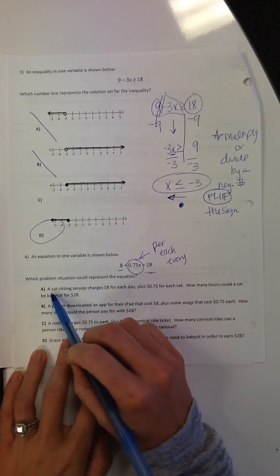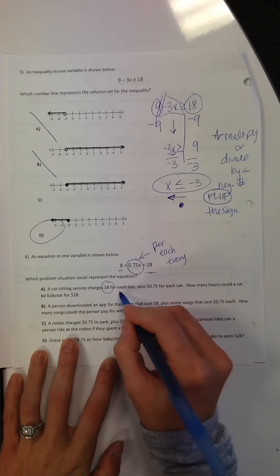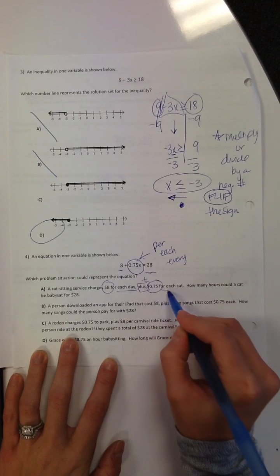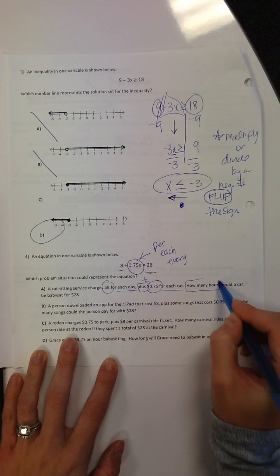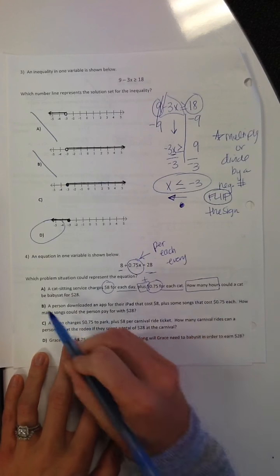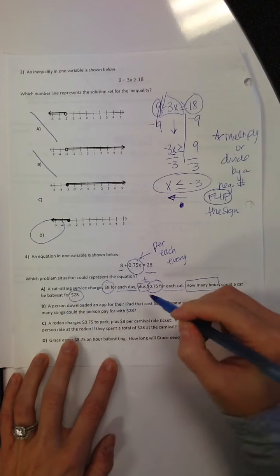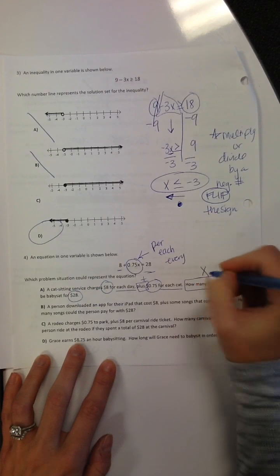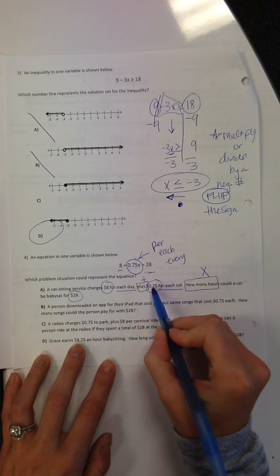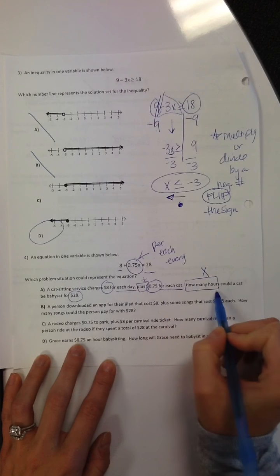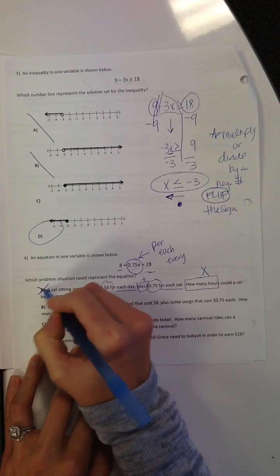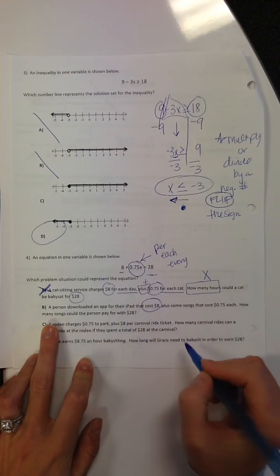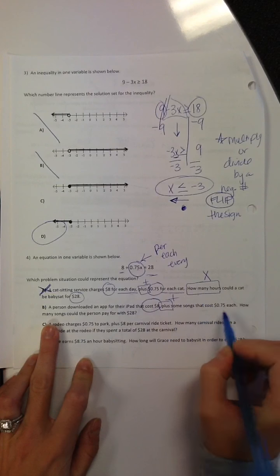So A says a cat sitting service charges $8 for each day plus, looking good so far, 75 cents for each cat. How many hours could a cat be babysat for $28? Everything kind of lines up except for this and this. How many hours, that's usually what your variable is. In this case, 75 cents is going with each cat, not how many hours. So A is out.